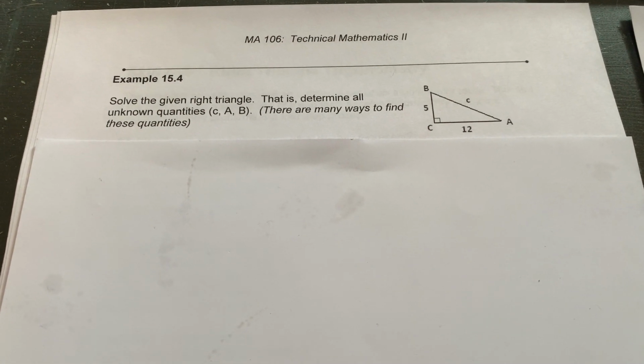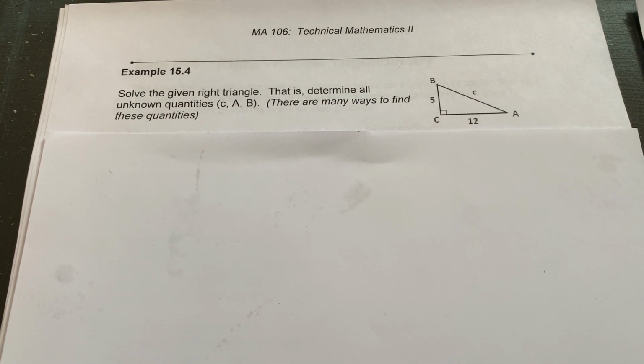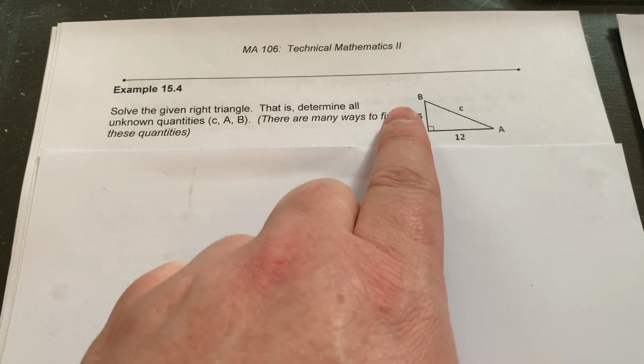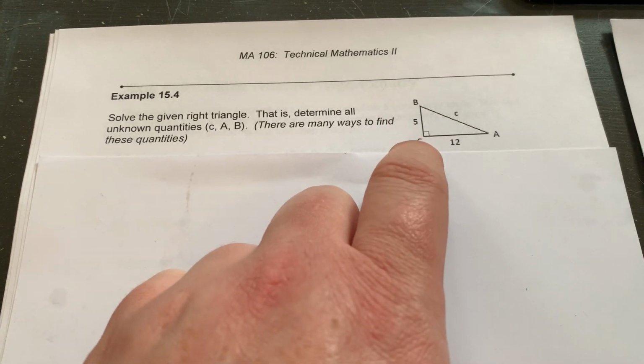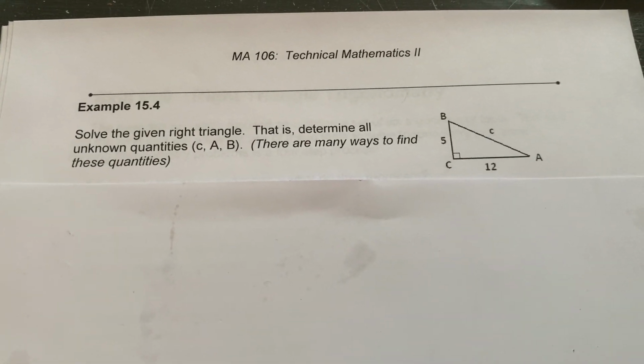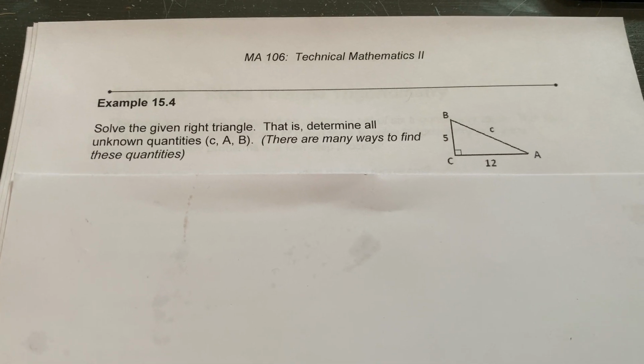So in this case, we need to find the third side, the missing side length. We're also going to need to find the 2 angle values, A and B. We know angle C is 90 degrees. That's always a given. We've got 2 of the 3 sides. So there are a number of different ways to start.